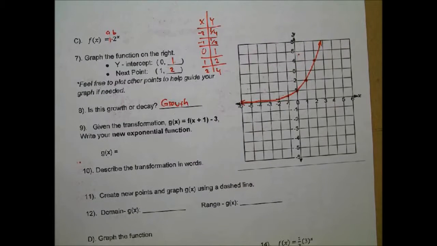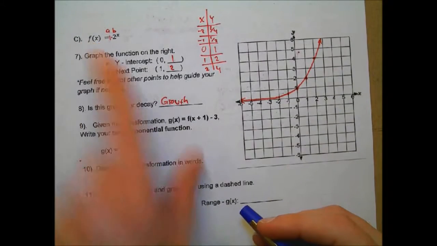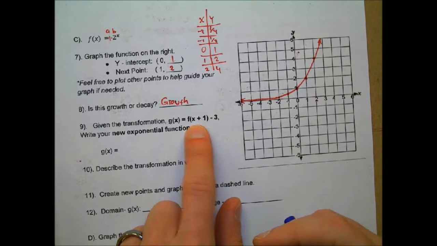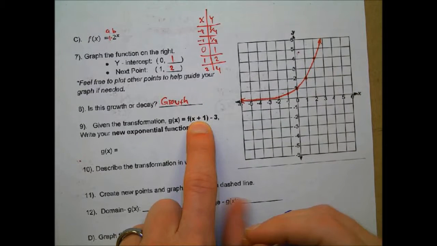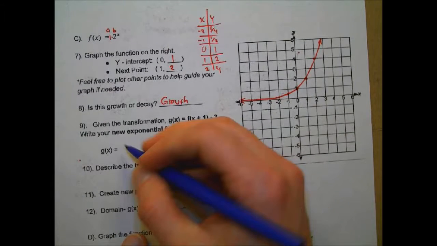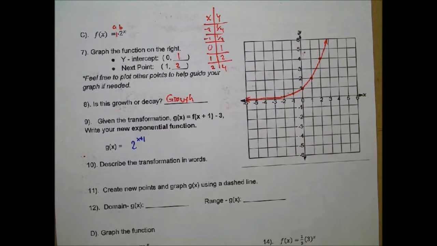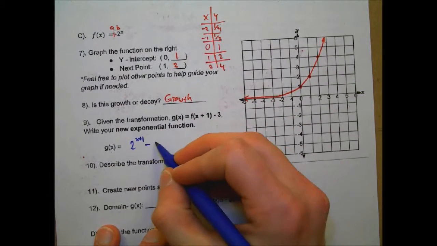Now, I'm going to do this other one in a different color so that it stands out some here. Number 9 tells me transformations. We're going to take our function f here and transform it. So, Trey, what is this x plus 1 going to do? I see what you're saying. So 2 to the x plus 1 like that, and then the -3 will go on the outside like that.